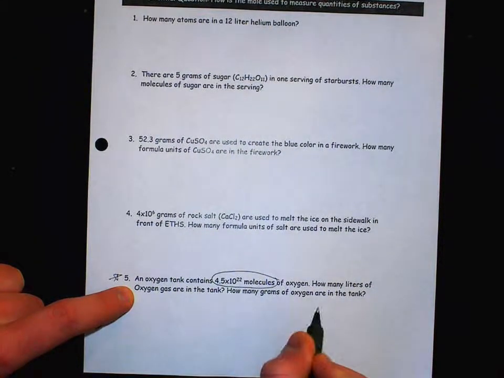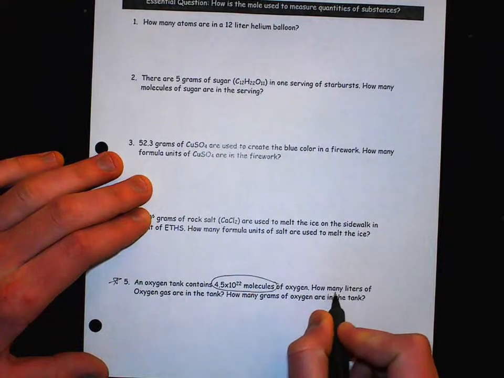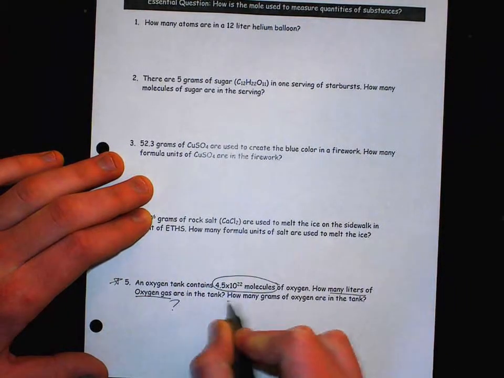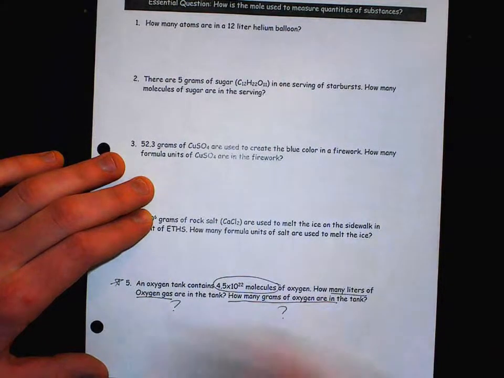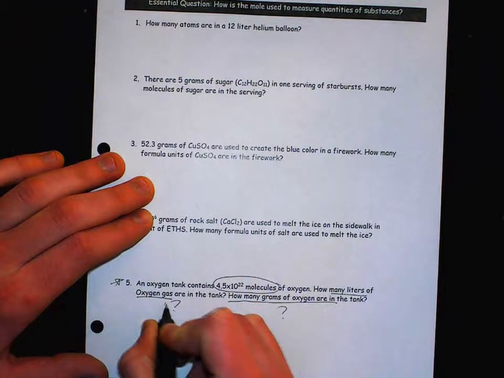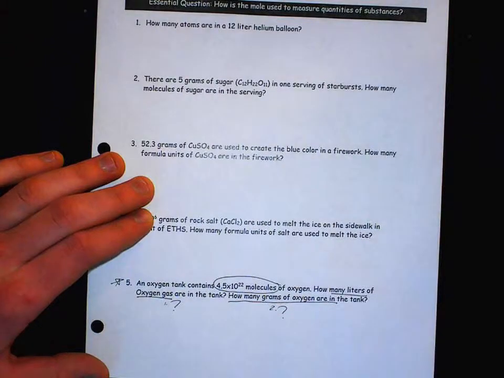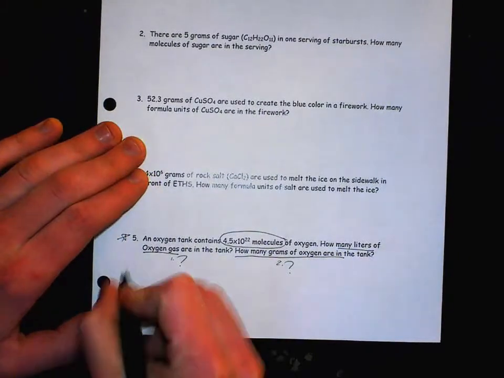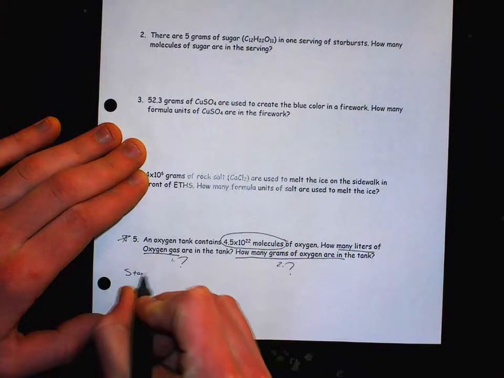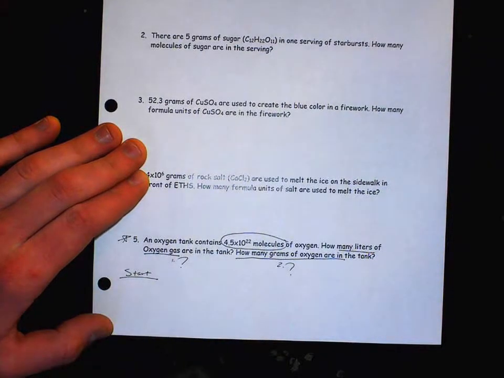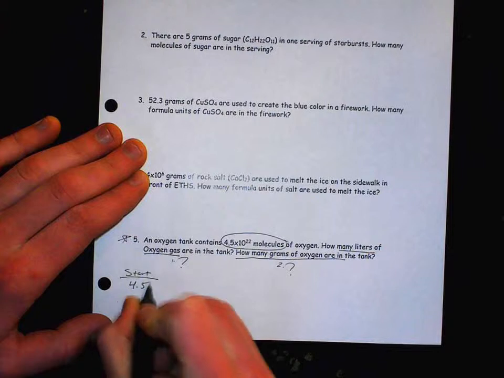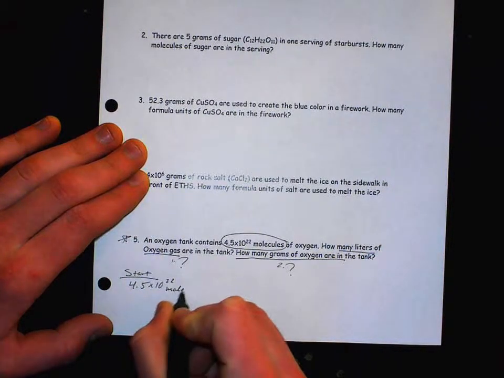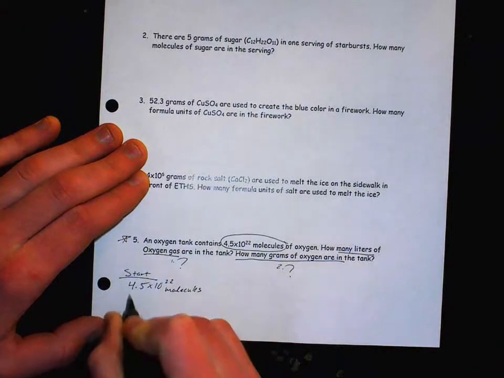How many grams of oxygen are in the tank? These are two different questions. How many liters of oxygen gas are in the tank? How many grams of oxygen gas are in the tank? So first I'm going to solve this one, and then I'll go back and solve this one. Either way, the starting point is going to be 4.5 times 10 to the 22nd molecules of oxygen over 1.